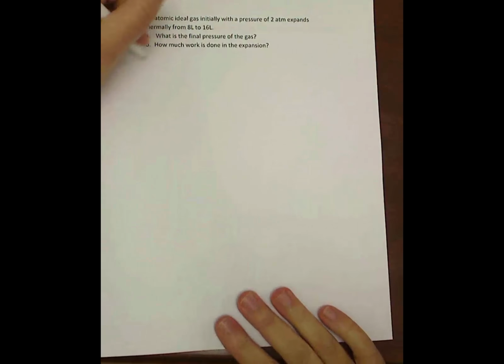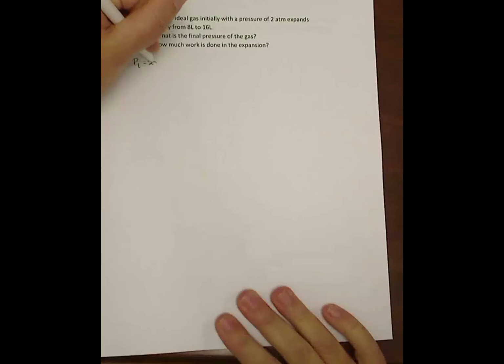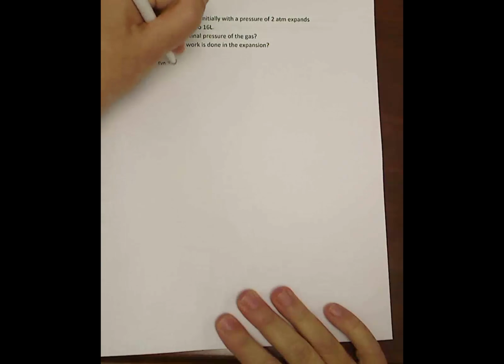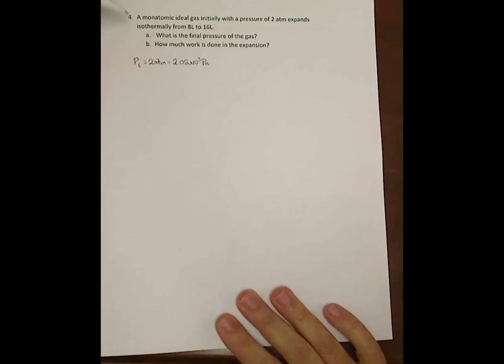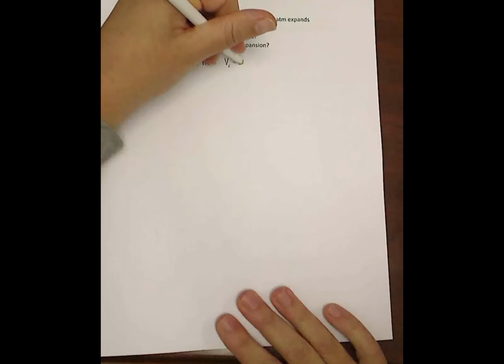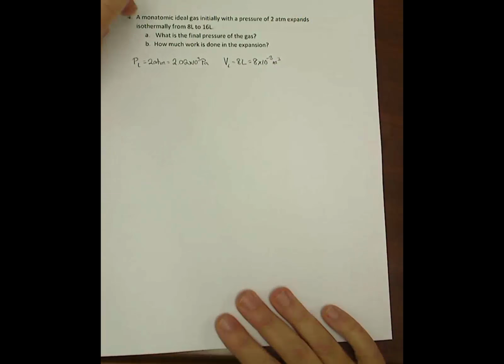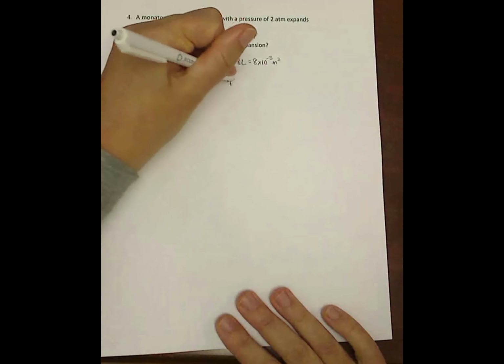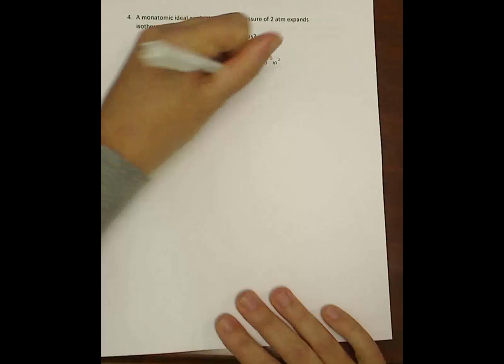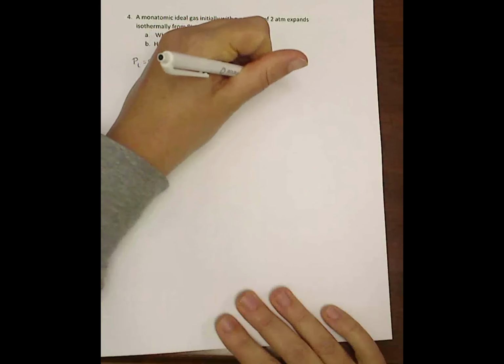Okay, so we've got a monatomic ideal gas. It's initially got a pressure of 2 atmospheres. And let's straight away put that into pascals, 2.02 times 10 to the 3 pascals. And it has an initial volume of 8 liters, or 8 times 10 to the negative 3 cubic meters. It expands isothermally from 8 liters to 16 liters. So the final volume is 16 liters, or 16 times 10 to the minus 3 cubic meters.